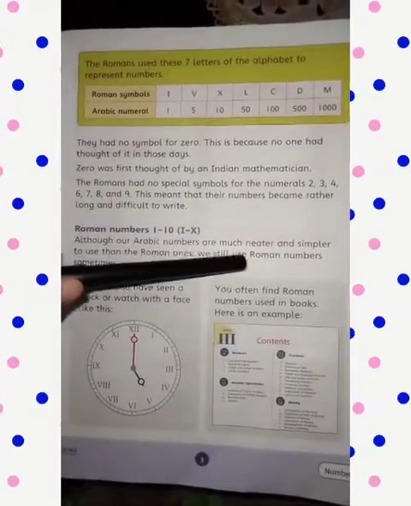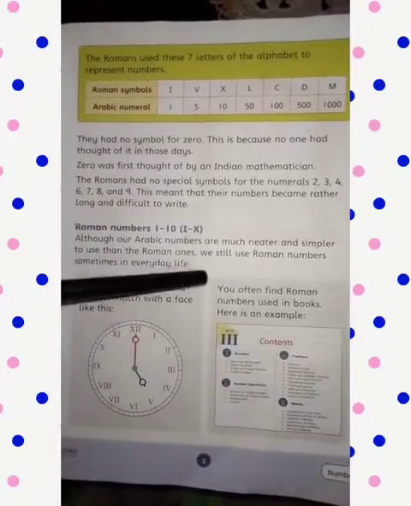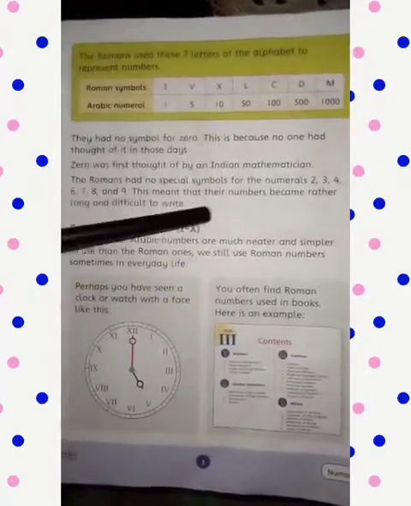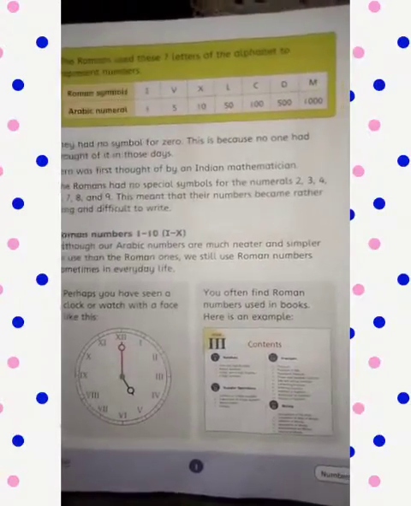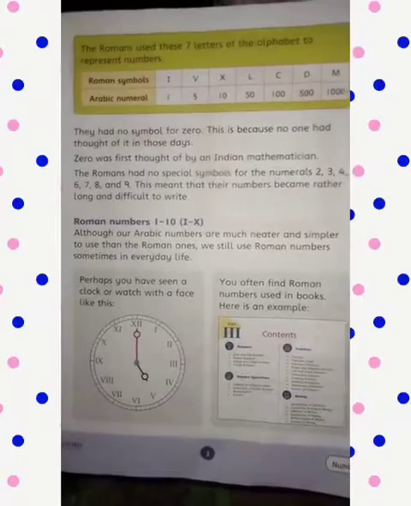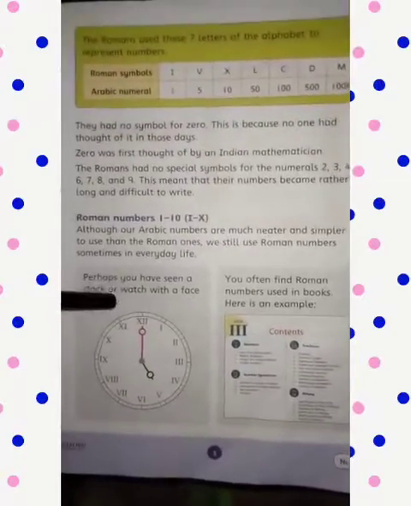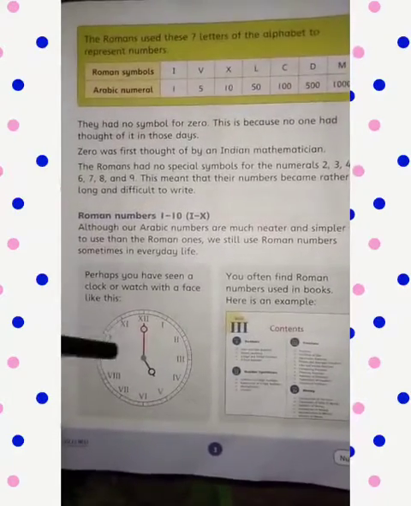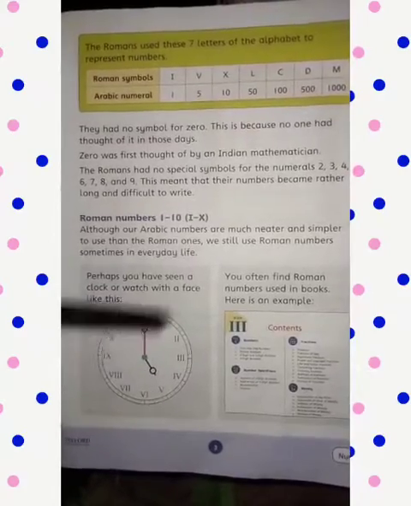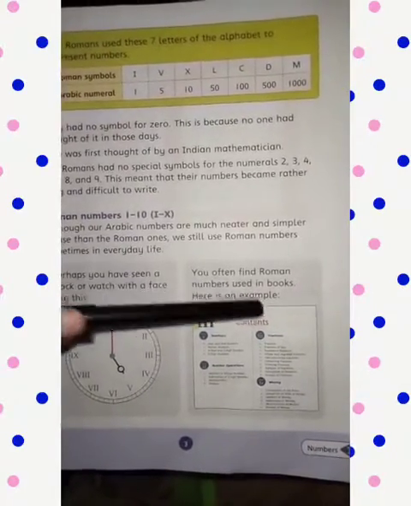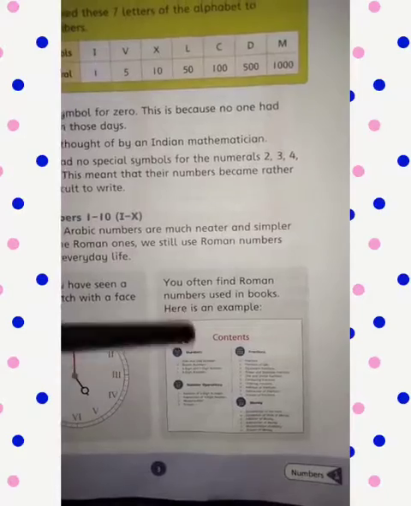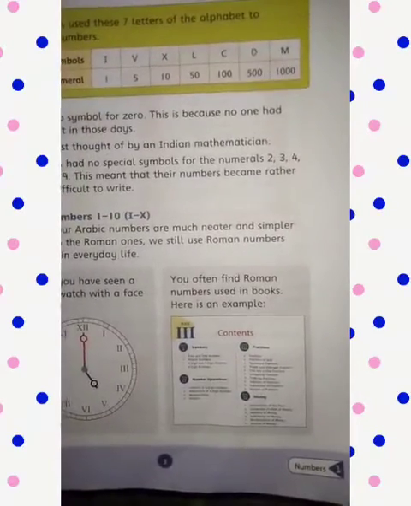Although our Arabic numbers are much neater and simpler to use than the Roman ones, we still use Roman numbers sometimes in everyday life. For example, perhaps you have seen a clock or watch with a face like this. There are so many watches with Roman numbers written on them. And in many books, you often find Roman numbers used. In the contents, we mostly use Roman numbers to represent different chapters. Understand?